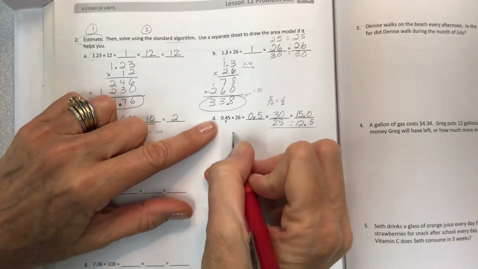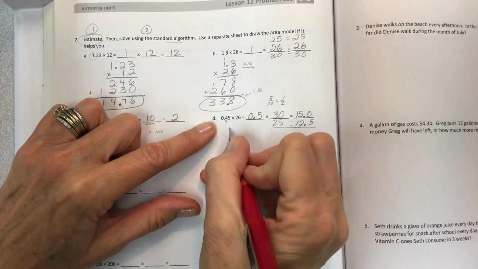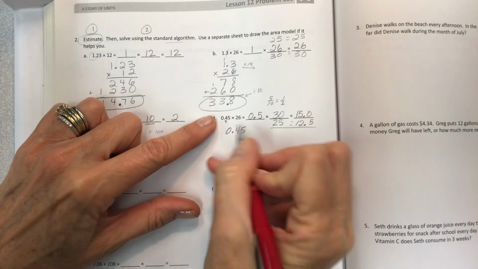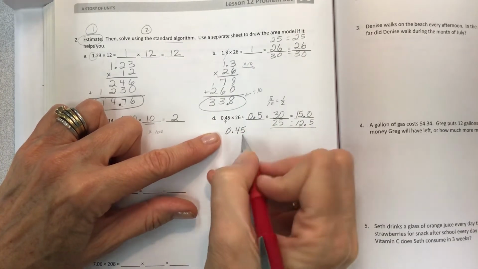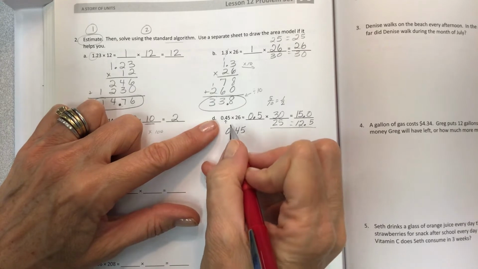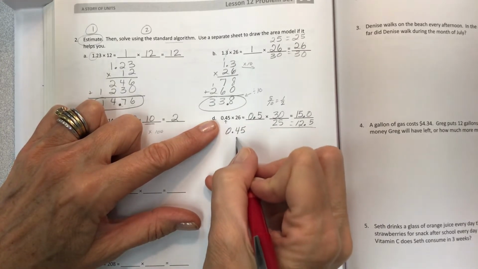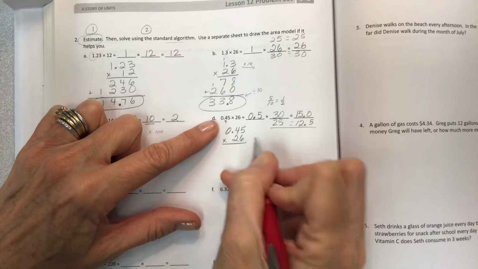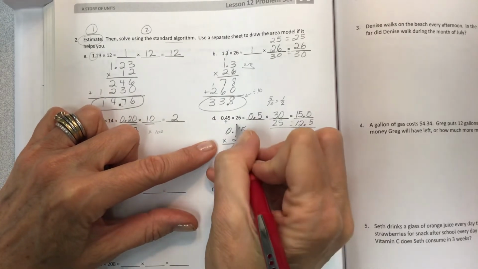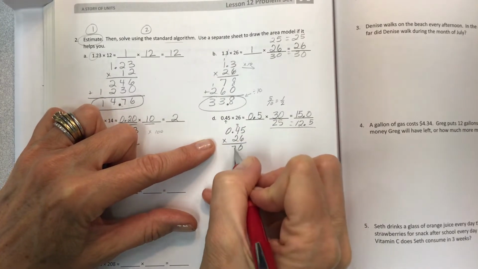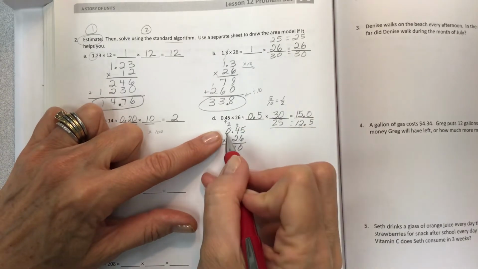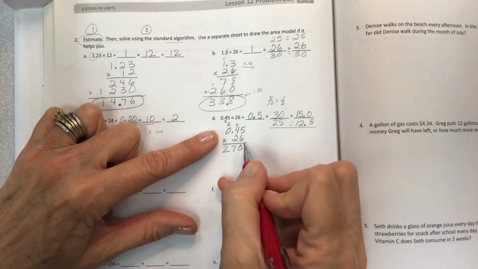Now let's do the actual multiplication. I prefer putting the 3-digit one on top just so I can show the 0, but you can switch them around if you want and not have the 0, but the 0 has no value except it's 0 once. Times 26, multiply. 6 times 5 is 30, 6 times 4 is 24 plus 3 is 27, carry the 2, and then it's 0, and then the 2 comes down.